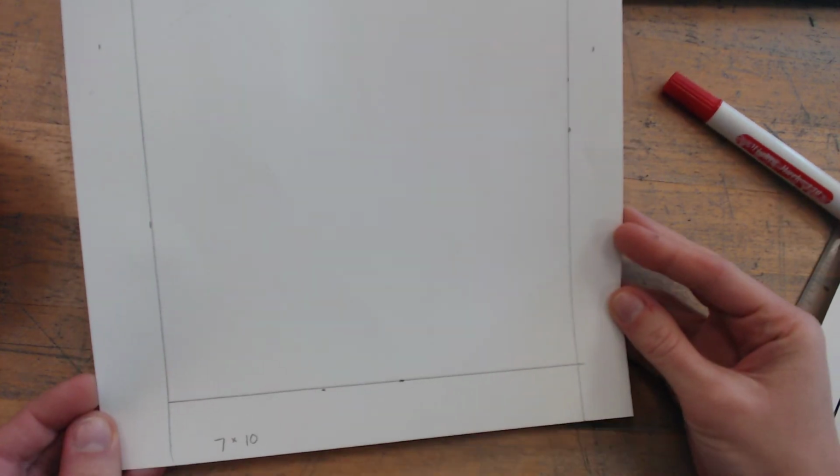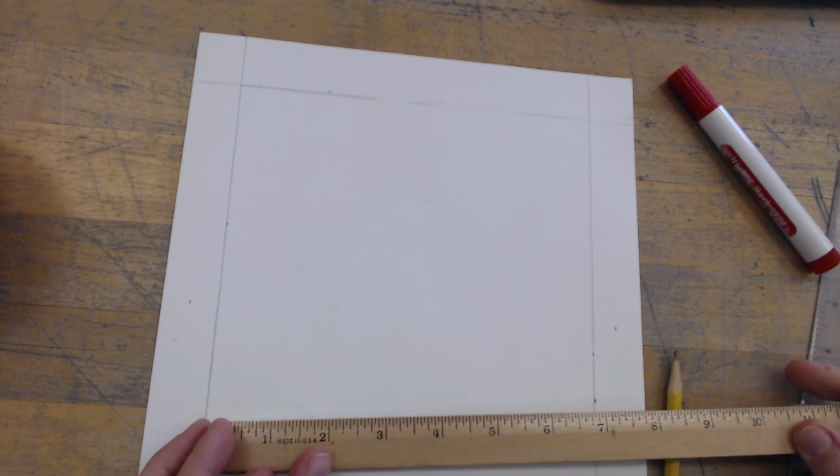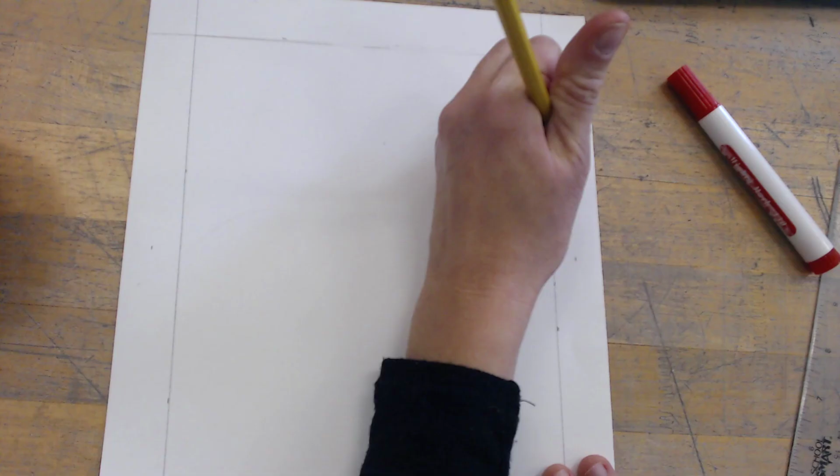And on the final paper, you should have a 1-inch border, okay? So I've gone around with my pencil and created a 1-inch border, right? So that you end up with, just checking my notes here, yeah, a 7 by 10 inch square. Okay, so I'm just going to write that out. 1 inch all the way around.